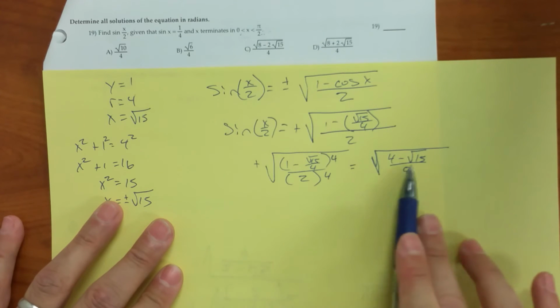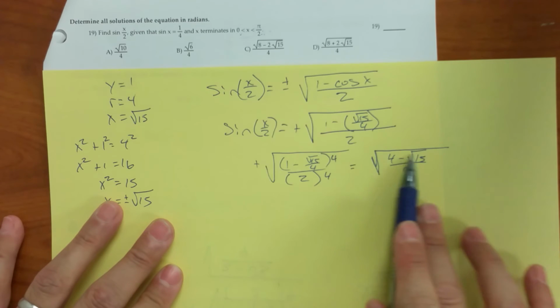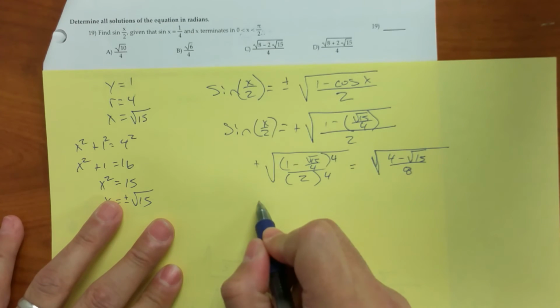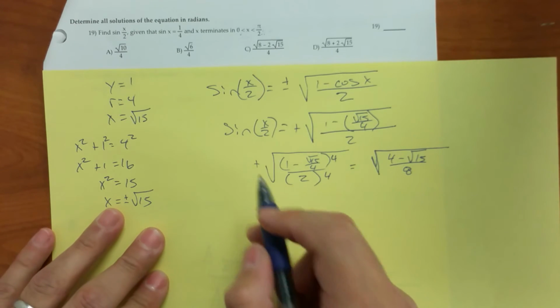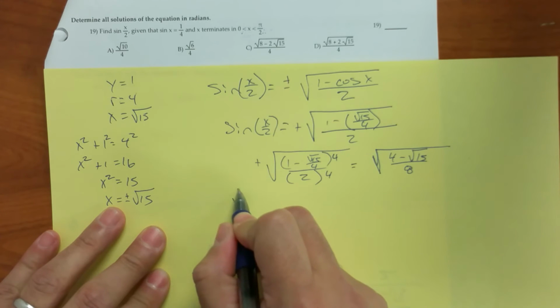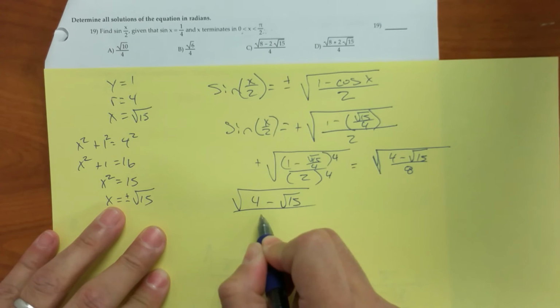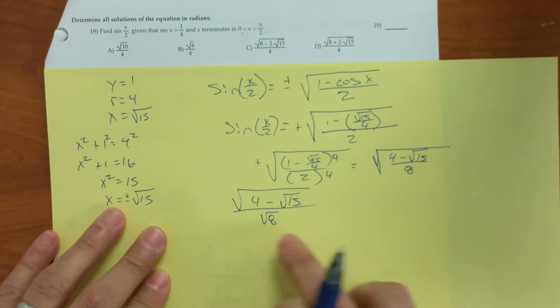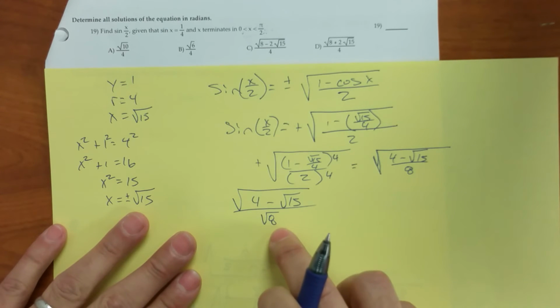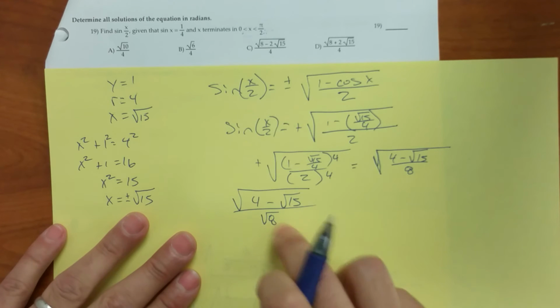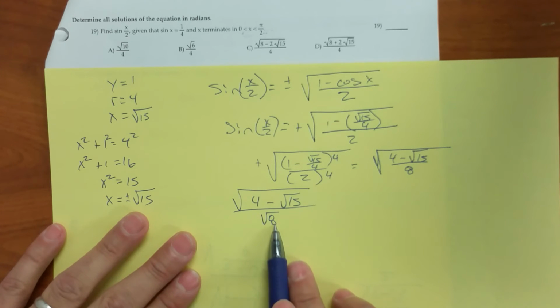It is going to give me some issues, but let's go ahead and take a look at this. All right, so it breaks apart into 4 minus radical 15 over radical 8. And for this one right here, I am going to have to do some factoring of this. So let's take a look.